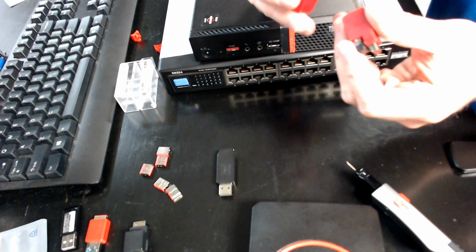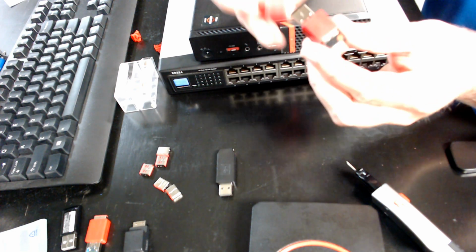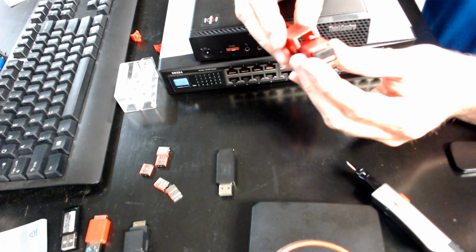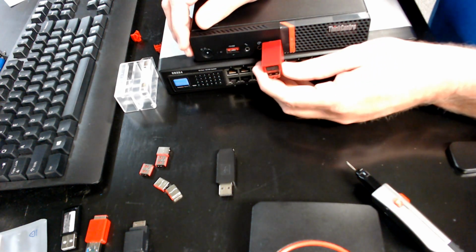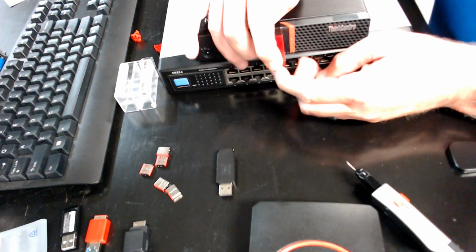To do that, let's bring our computer over here. Okay, there we go. I'm going to plug this in all the way, and once that's in all the way, I can hold down on it, latch it in, and that's not going anywhere.